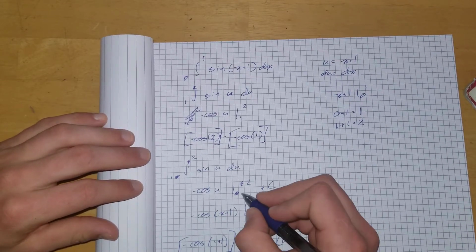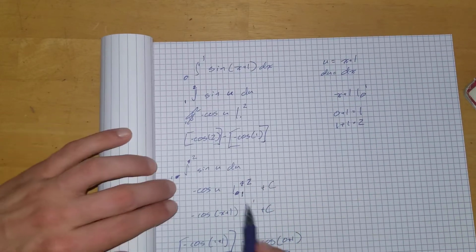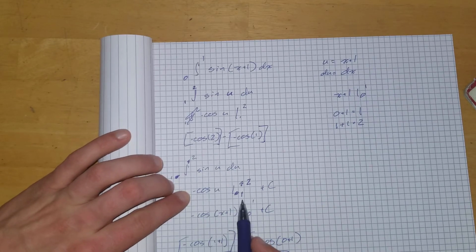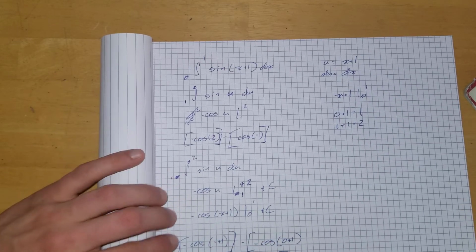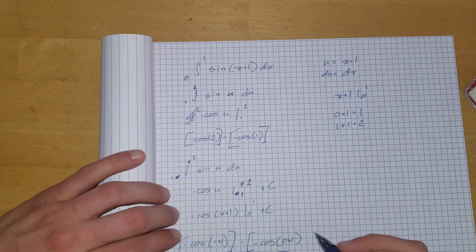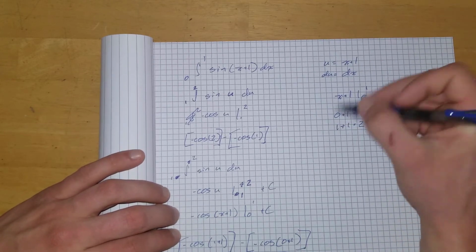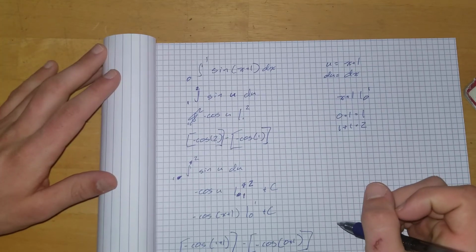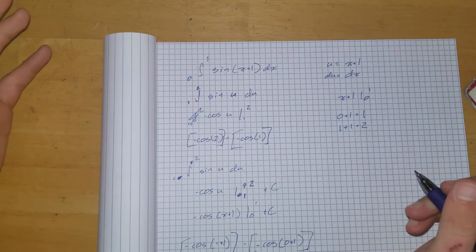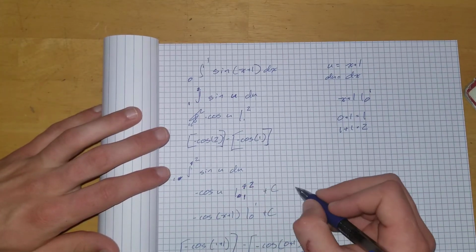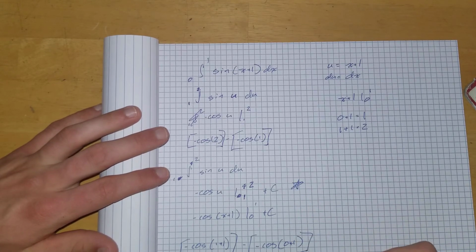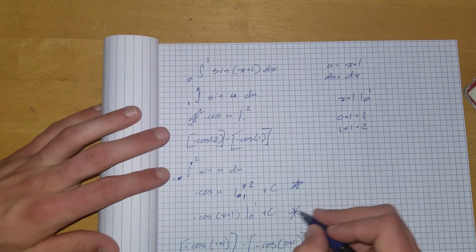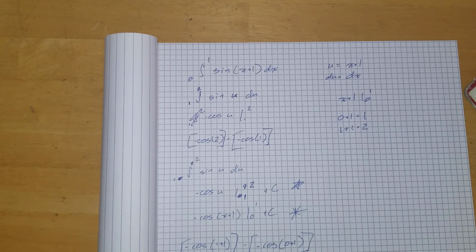So again, these are the exact same thing. I like doing this one because it's a lot less going through this stuff. It's easier for me to just do the work over here and plug it in later. So if you like doing that, you can do it this way. If you don't like doing that, then you can do it this way. They're going to give you the same thing no matter what.